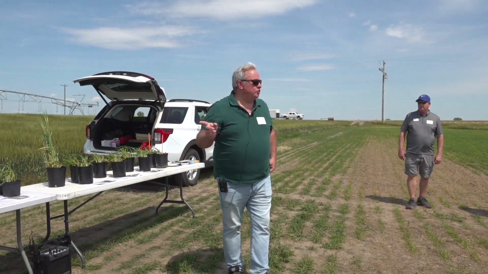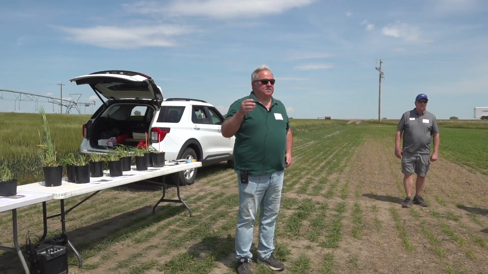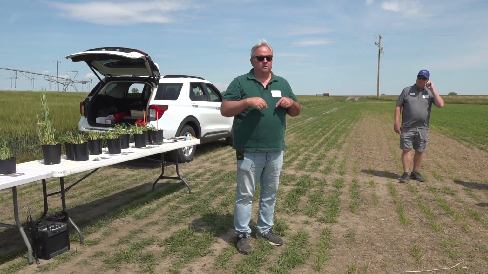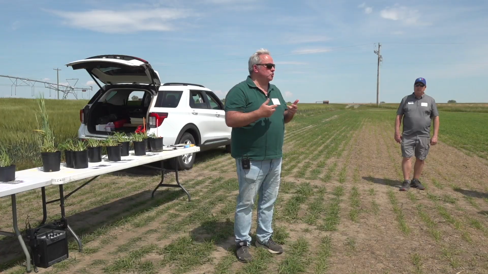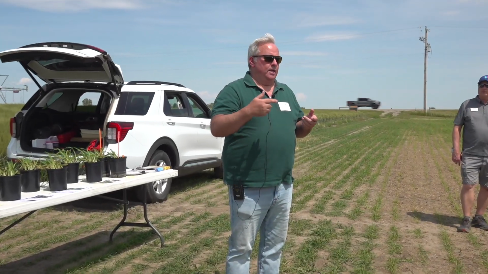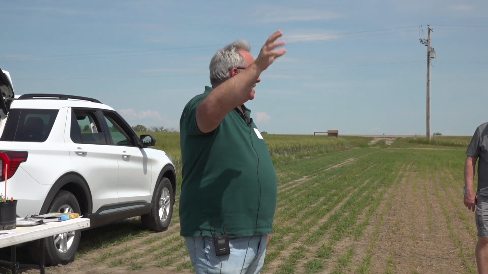Okay, stripe rust. This is not a residue-borne disease. This is a disease that doesn't overwinter here, usually. It's only happened once or twice in the last 25 years. It blows in, spores travel through the air from the Pacific Northwest. That's where our spores come from here in southern Alberta. And on the years that they come early enough, they can cause significant damage, especially in susceptible varieties. So we manage stripe rust with resistant cultivars, and fungicides are also effective.